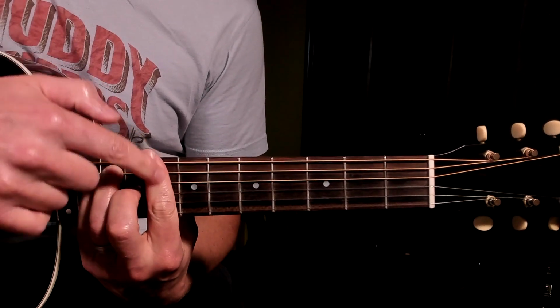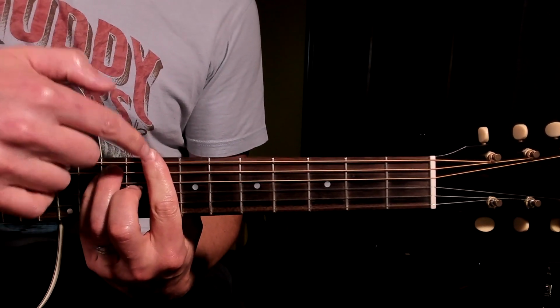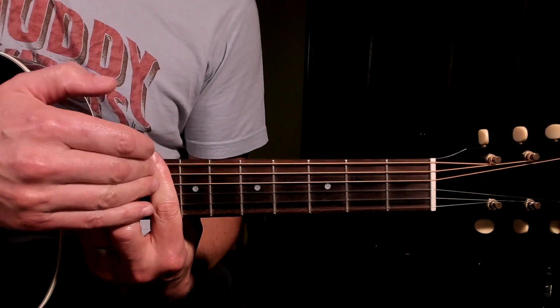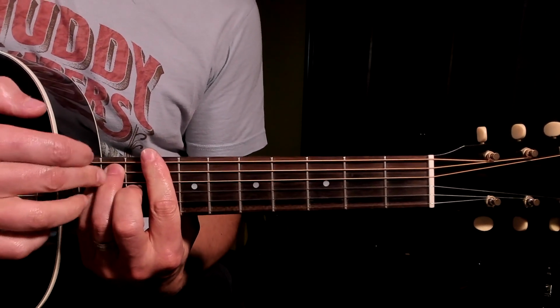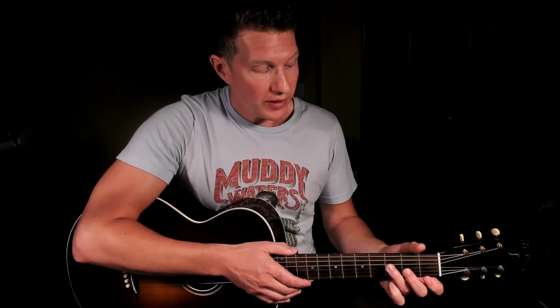I'm not paying as much attention to that first finger. It's basically, for me, a capo, and now I'm looking at the chord shape that I'm making with my remaining fingers. So wherever you've ended, that's the beginning of the next chord shape. That is really the basics of the CAGED system and how to move it up and down the neck.